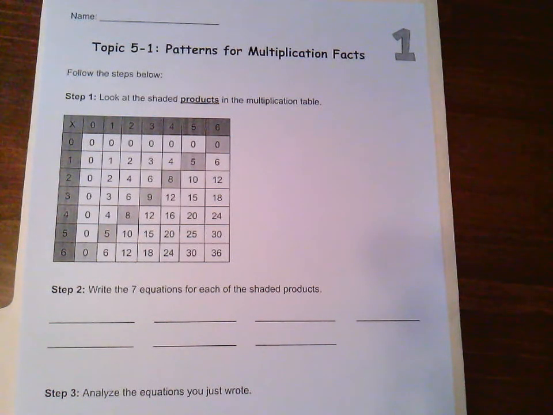Hey everyone, Miss Curdy here, and today we are going to be talking about topic 5-1, patterns for multiplication facts. And this note sheet is a little bit different, because instead of a half sheet, we actually have a full sheet. So we're going to talk about how to analyze a multiplication table to figure out what pattern we see.